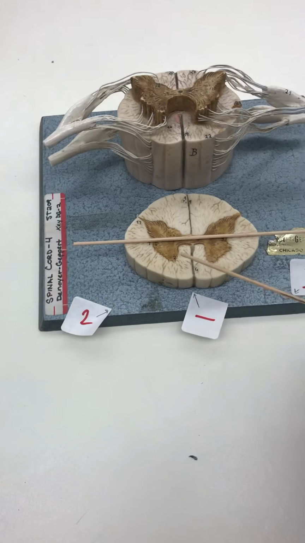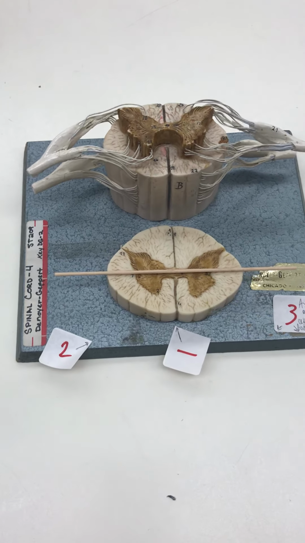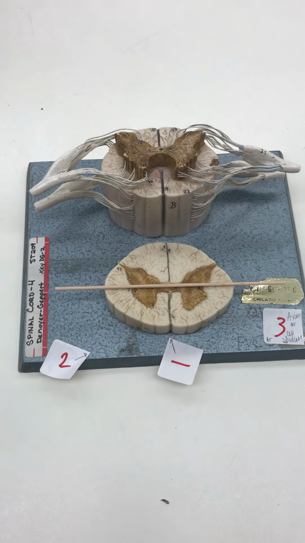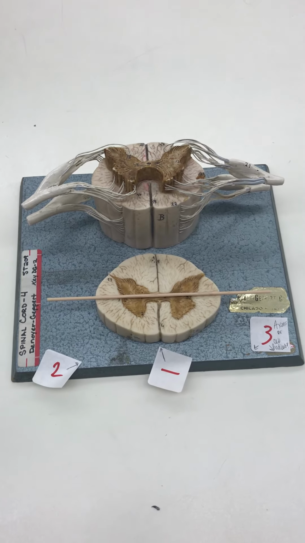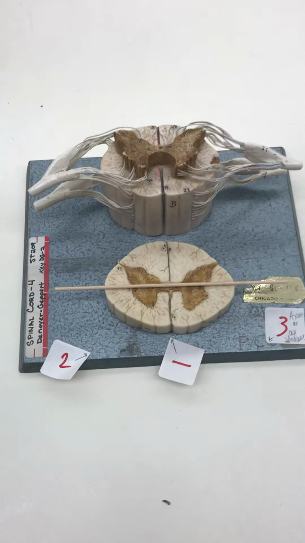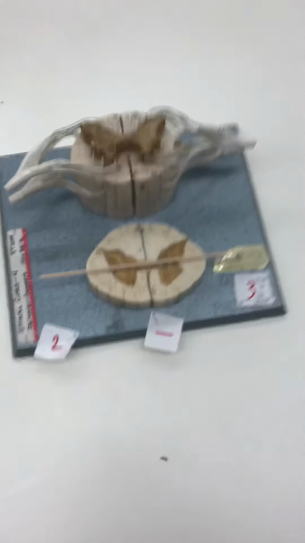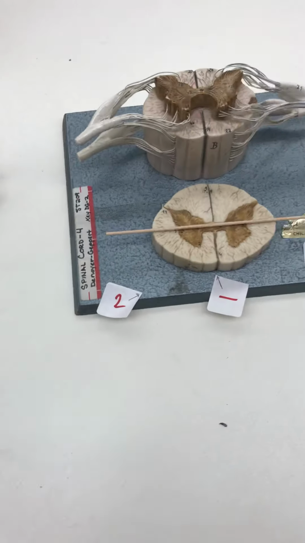So you figure out a way to remember that motor is anterior. Mama, move my muscles. I don't know. And posterior is sensory, like tapped me on the back, felt it on the back. I don't know, whatever. But sensory is posterior and motor is anterior.